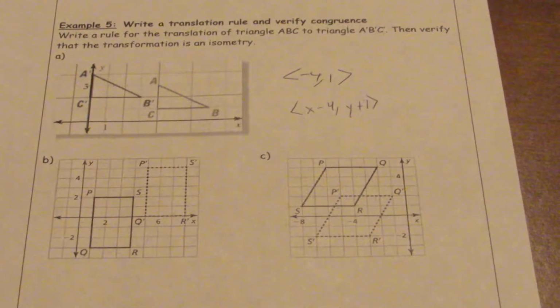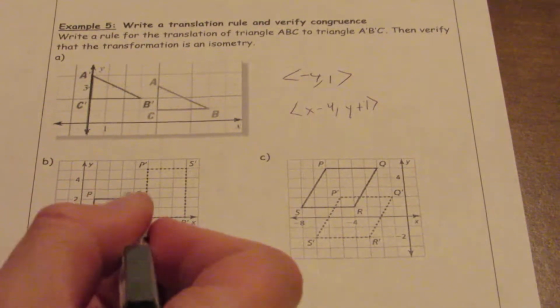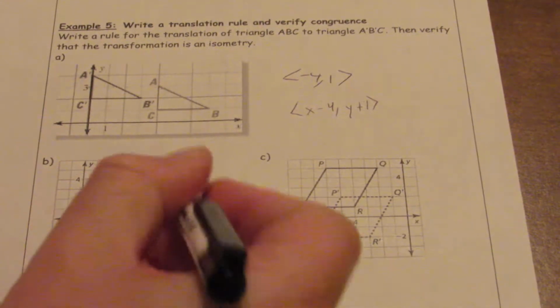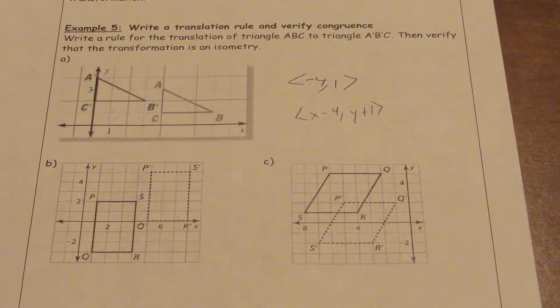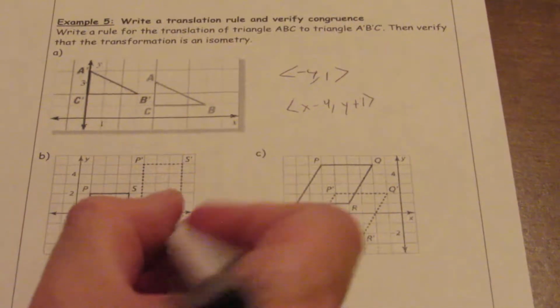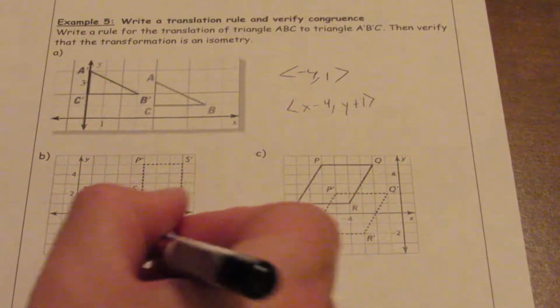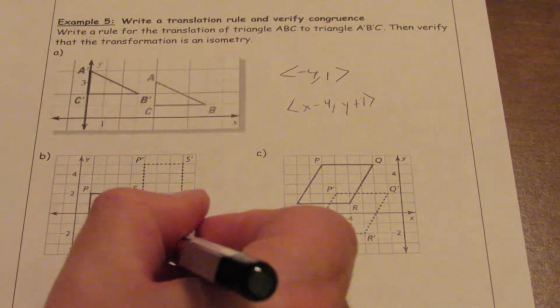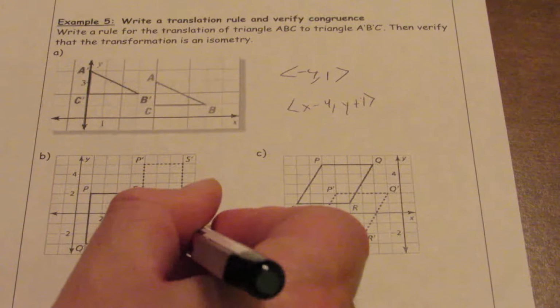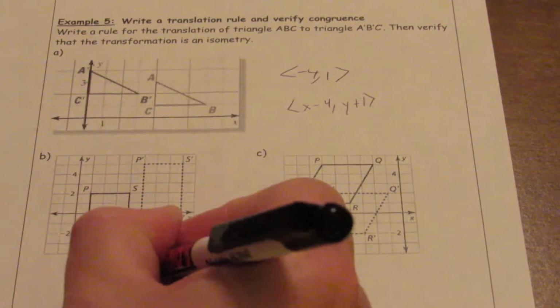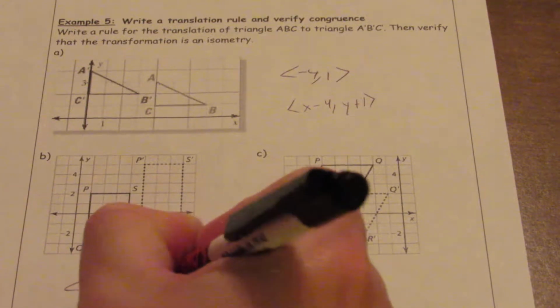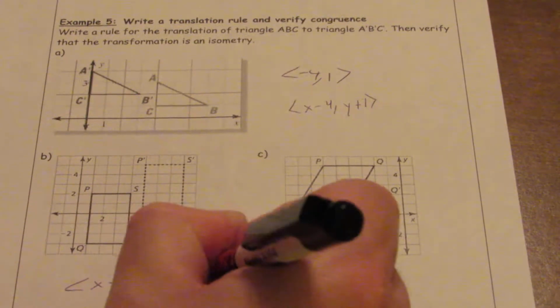PSRQ is my original. P prime, S prime, R prime, and Q prime is my image. So I want to go from R to R prime. I come over 1, 2, 3, 4. And I go up 1, 2, 3. So I have X plus 4, Y plus 3.